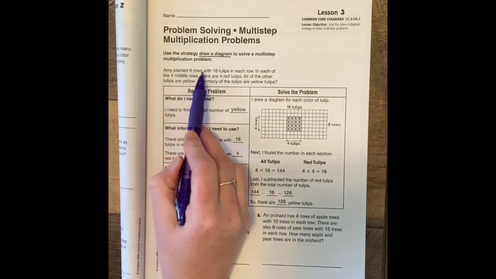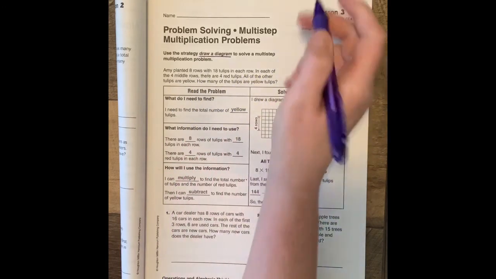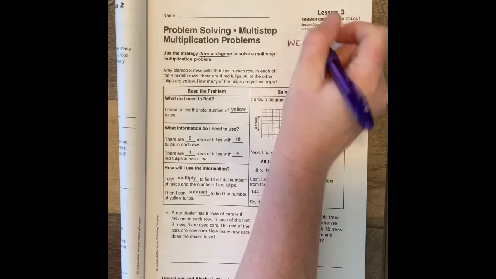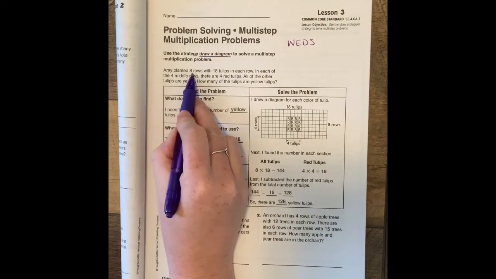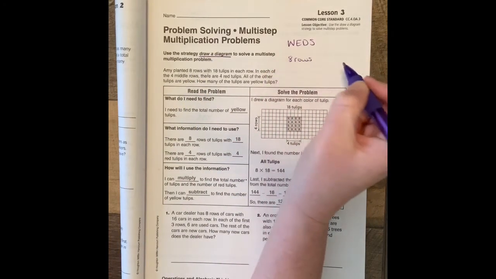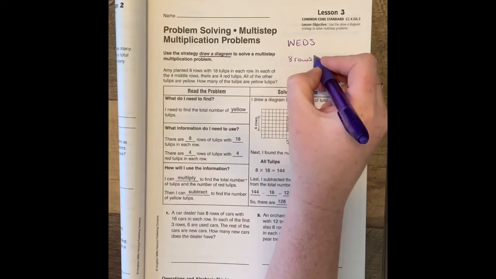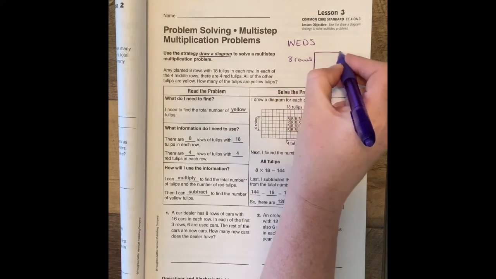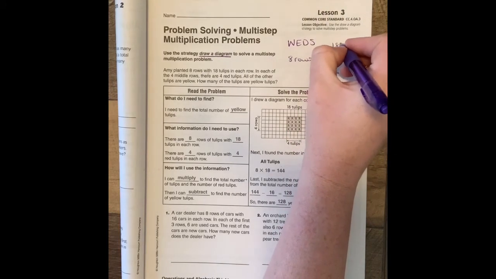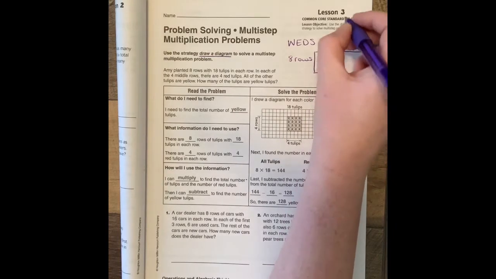Amy planted 8 rows with tulips in each row. What do I know? Well, so far I know that Amy planted 8 rows with 18 tulips in each row. So 8 rows with 18 tulips in each row. Those would be my columns.